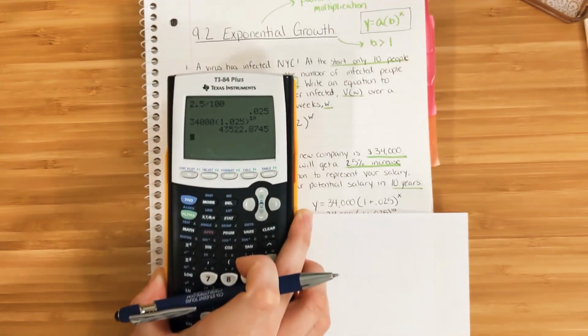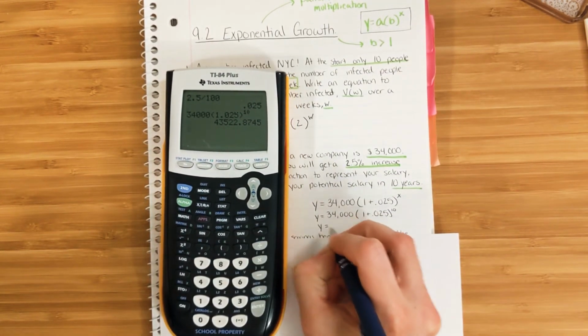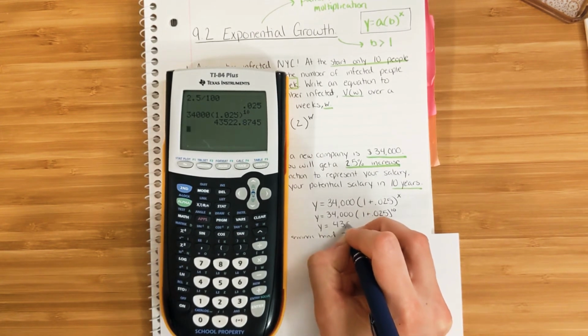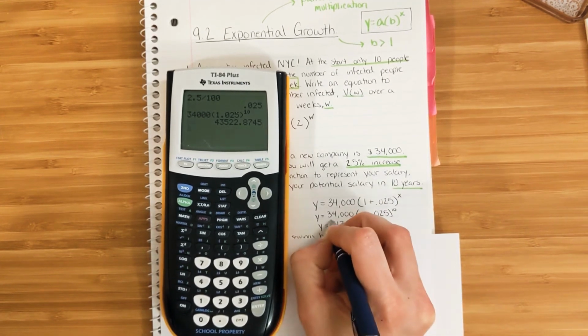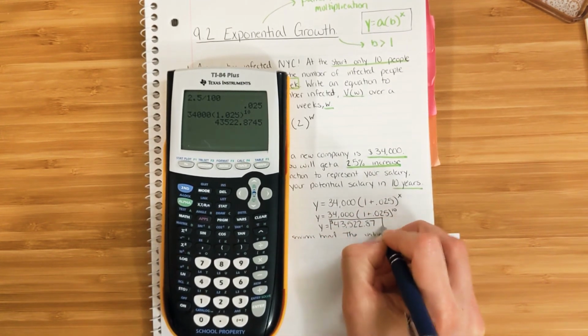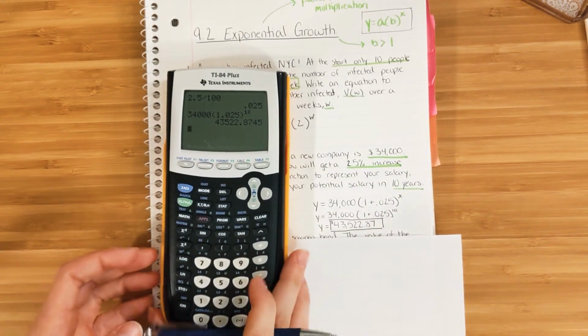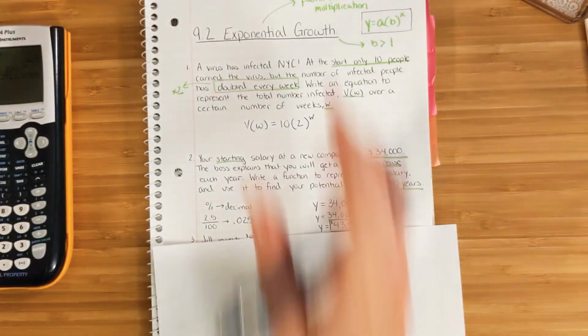But we get this long decimal, and if we remember that we're talking in terms of money, then we are going to get $43,522.87 if I round correctly. I'm always going to round mathematically, and that would be my salary 10 years from now if I stuck with this job. Another example of exponential growth.